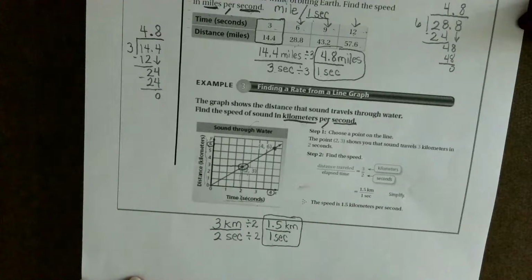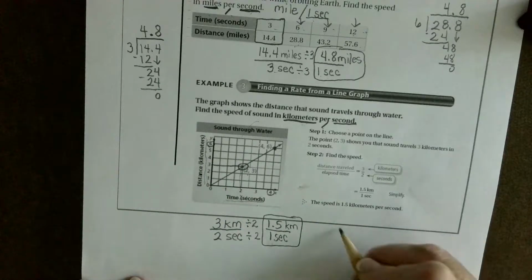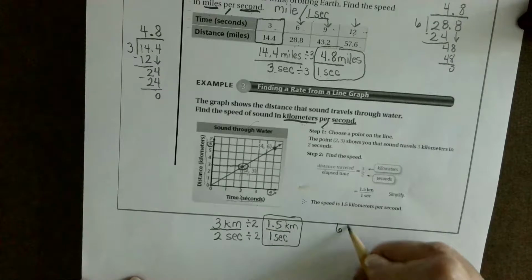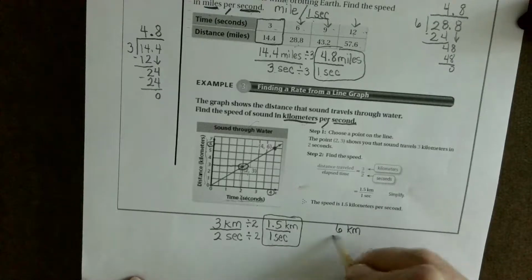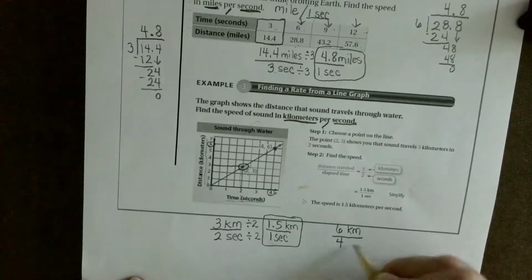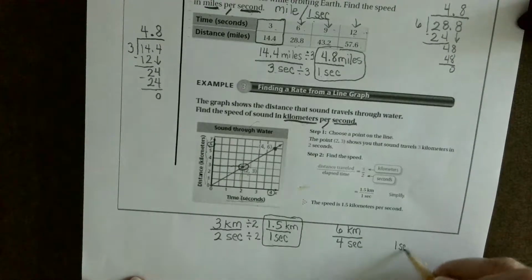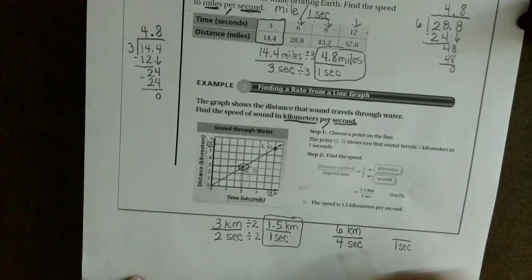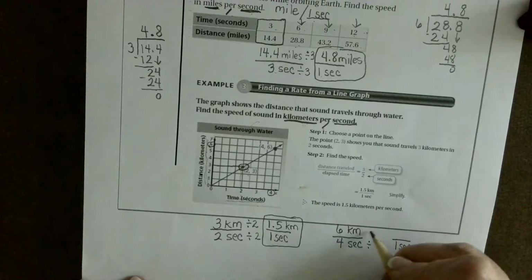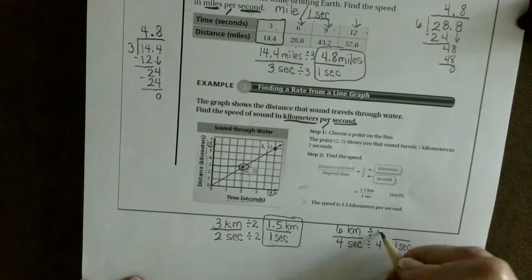So if we want kilometers per second, it would be 6 kilometers in 4 seconds. And to get the unit rate of 1 second, I would have to divide by 4 because 4 divided by 4 gives me the 1 second. And then I would do 6 divided by 4.